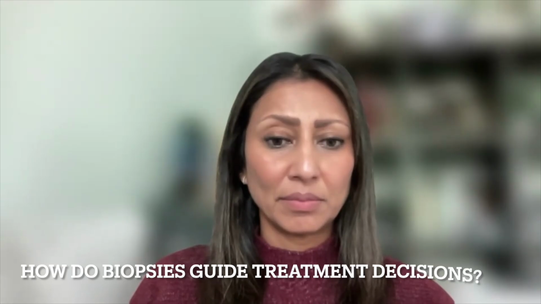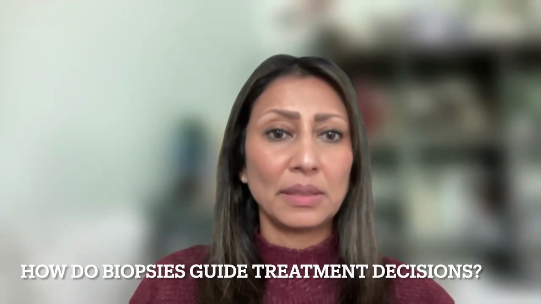How does a biopsy help guide treatment decisions? Yes. So, as I said, with primary HCC, many times you can diagnose it based on testing in the right background of patients with advanced liver disease or hepatitis B. However, there are times when it's not clear, and that's when a biopsy is important to distinguish: is this a primary HCC?